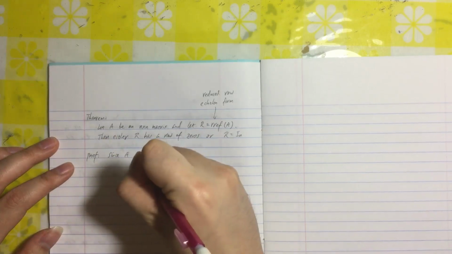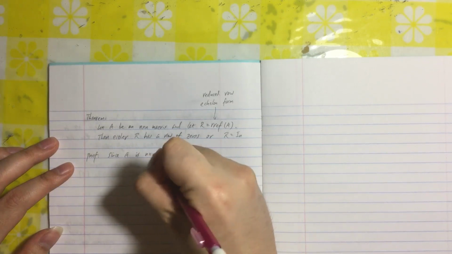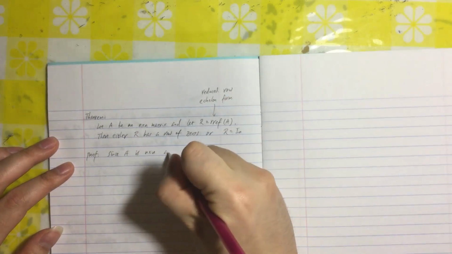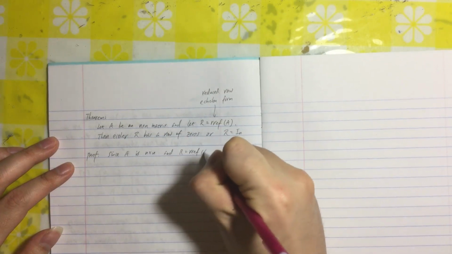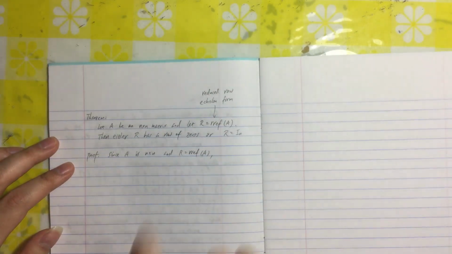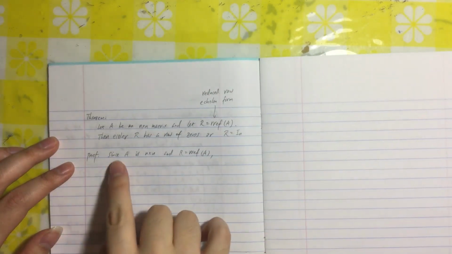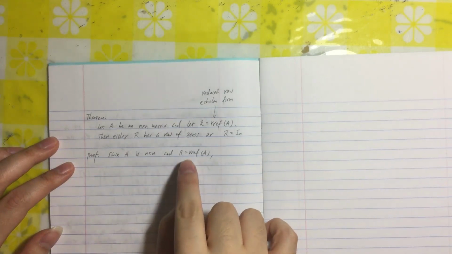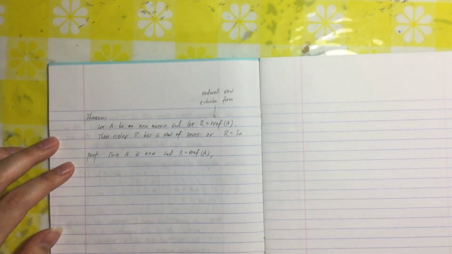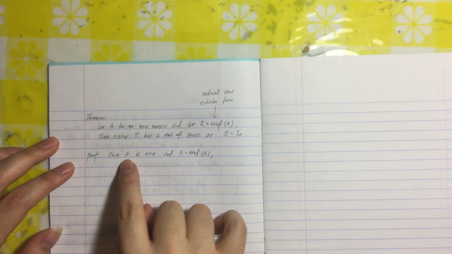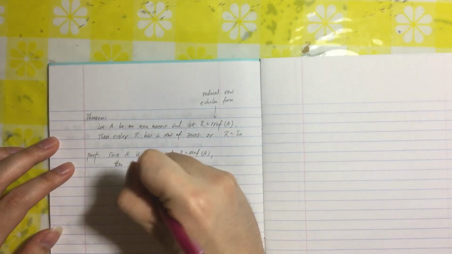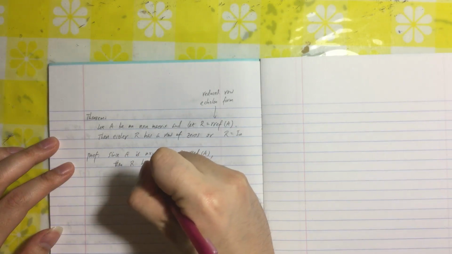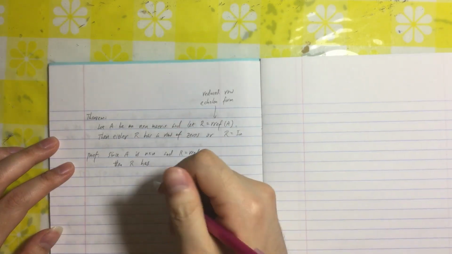Since matrix A is m by n, and R equals the reduced row echelon form of A, then R must have the same size as matrix A. Then we know that R has n rows and n columns.